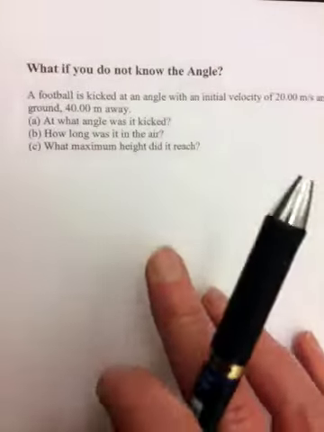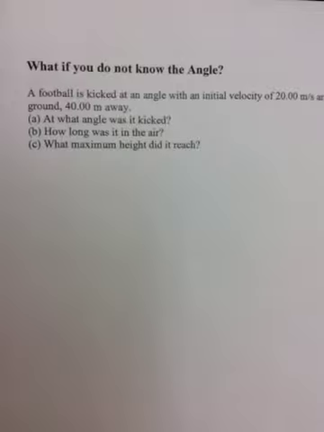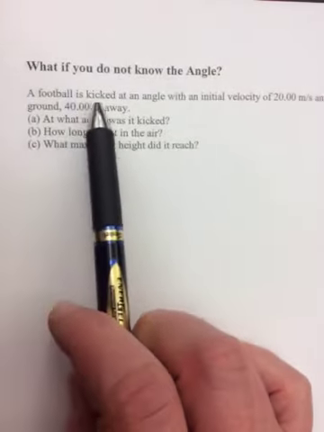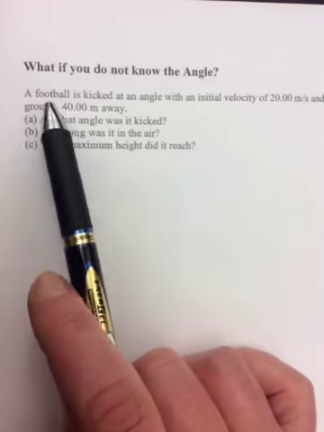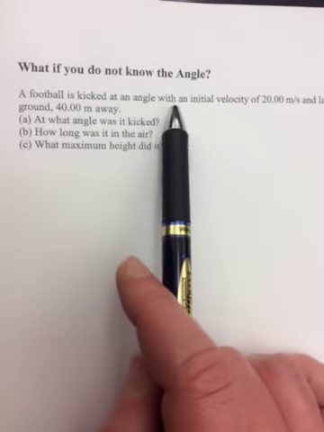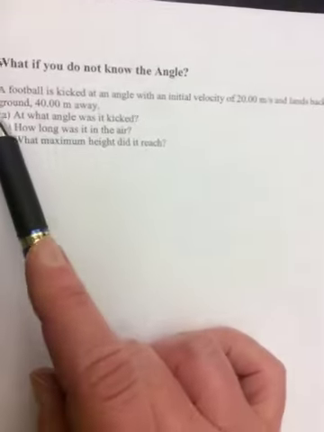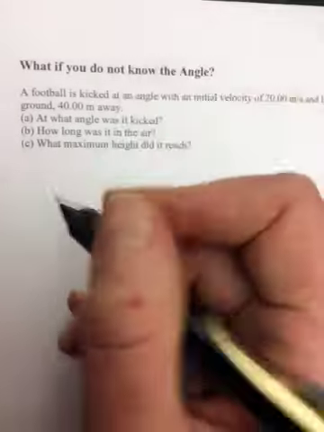Okay, I gave you this sheet at the end of your test, so if you would find it. Okay, so what do you do if you don't know the angle? For example, a question like: a football is kicked at an angle with an initial velocity of 20 meters per second and lands back on the ground 40 meters away.